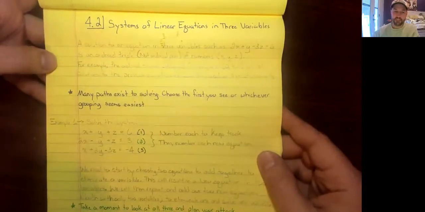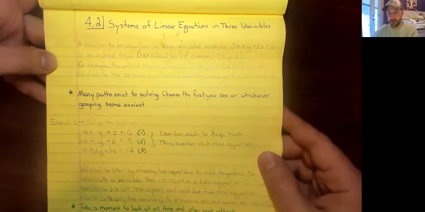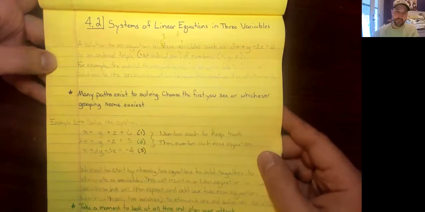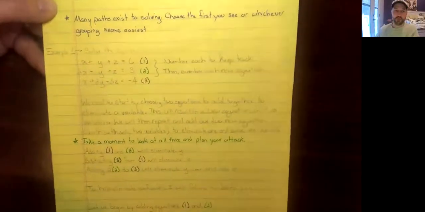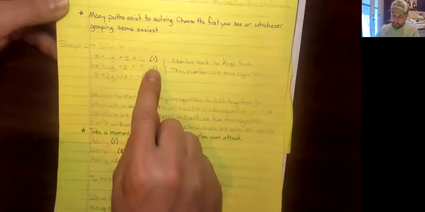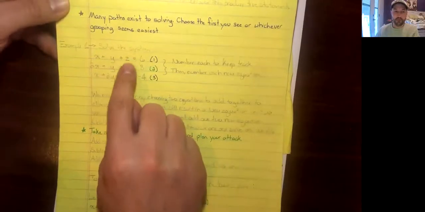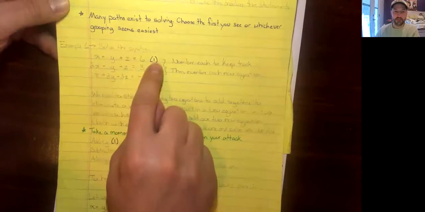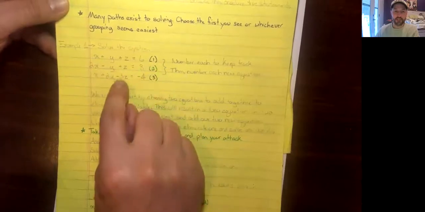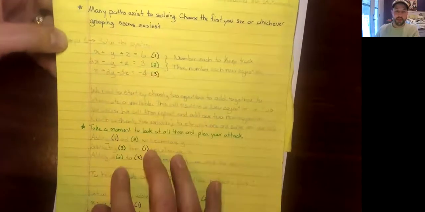What happens now, instead of simply eliminating one, solving for the other, and then plugging in, is we now have to create two new equations. What I do on the whiteboard when I'm doing these is I like to color code and number. This is example one from the book. I'll just say, all right, there's the first one, there's the second one, there's the third one.